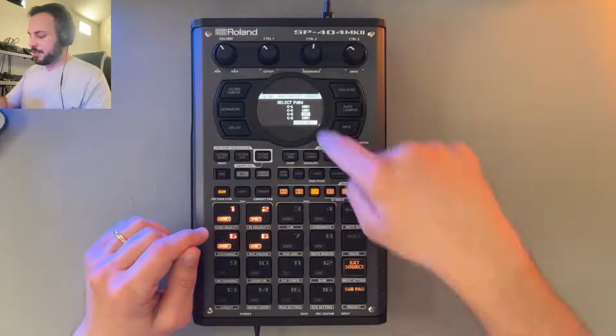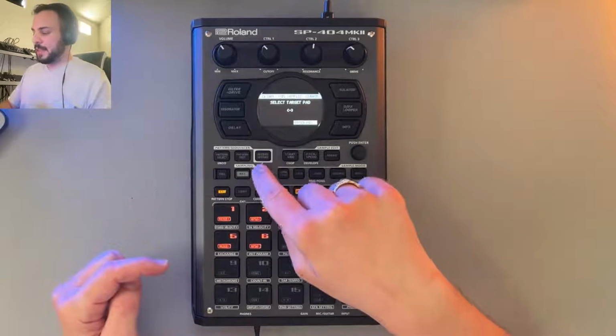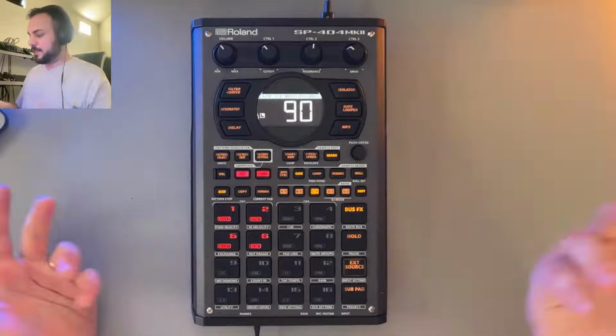Once you've got everything set, hit enter, and then choose the pad that you want it to go on. And then you can either hit resample or enter. So I'm going to do that.